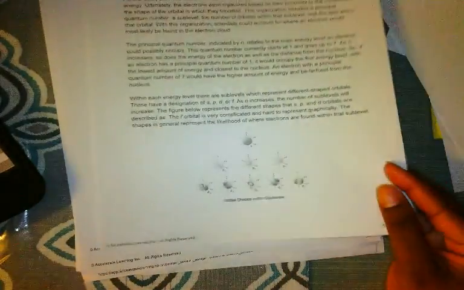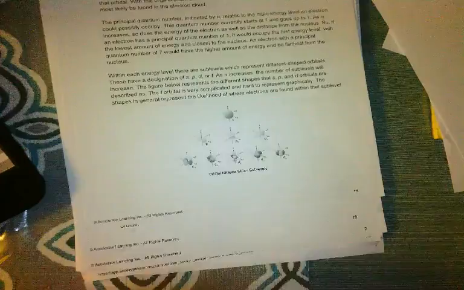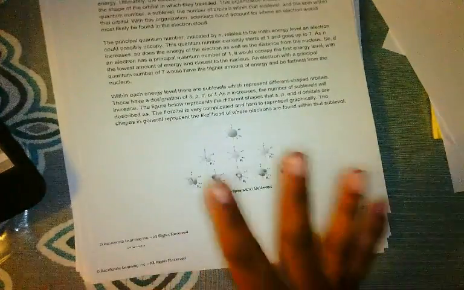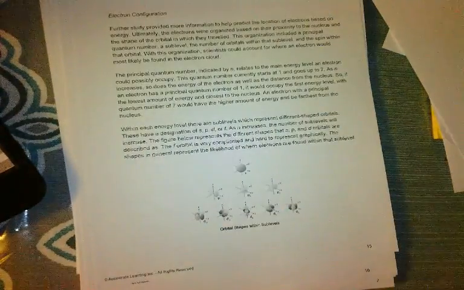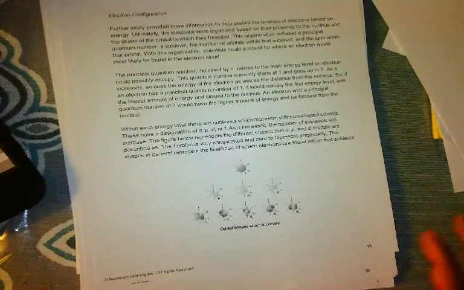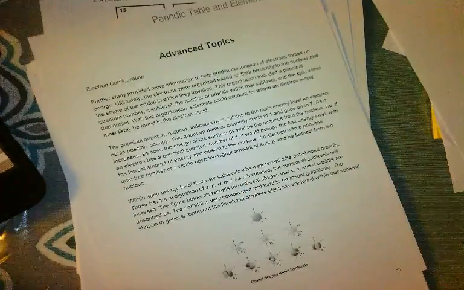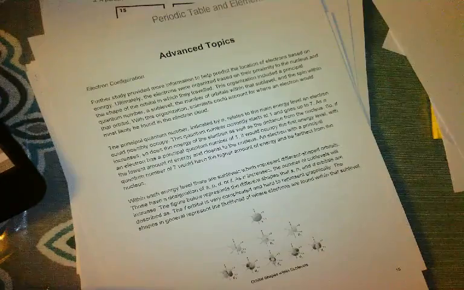Then we get into the advanced topics of electron configuration. This is good to know for your final exam, though this goes a little bit more in depth than we went in class. The important thing in order to complete this week's assignments, though, you do not need any of the advanced topics, so you're good.